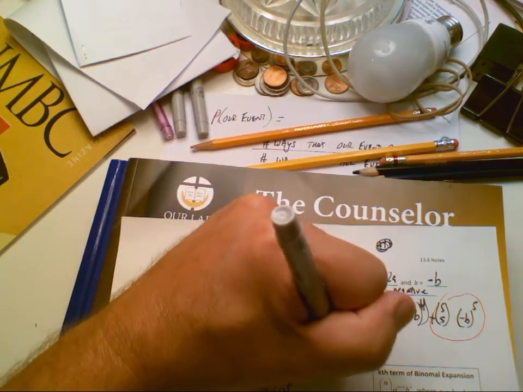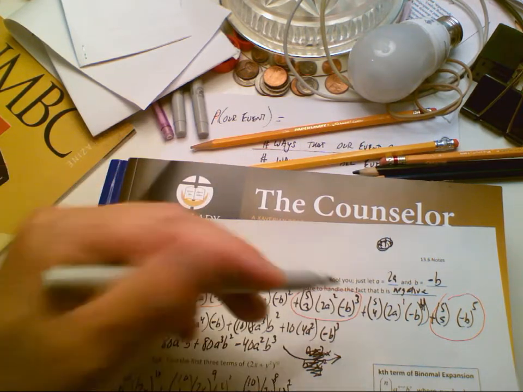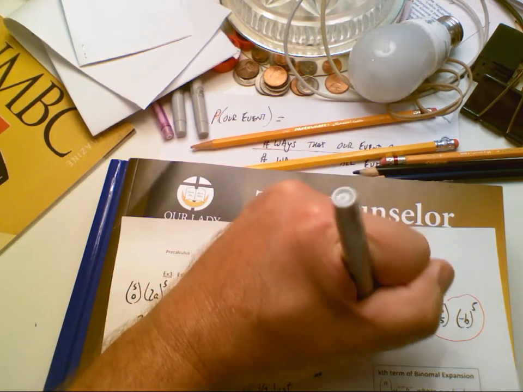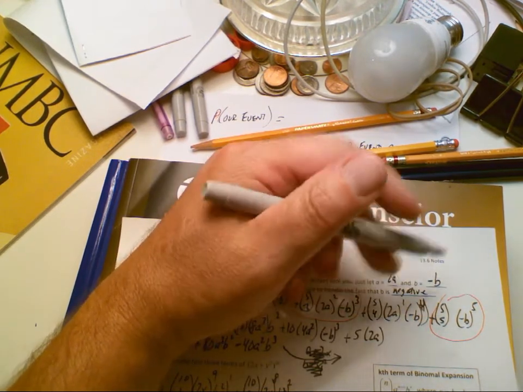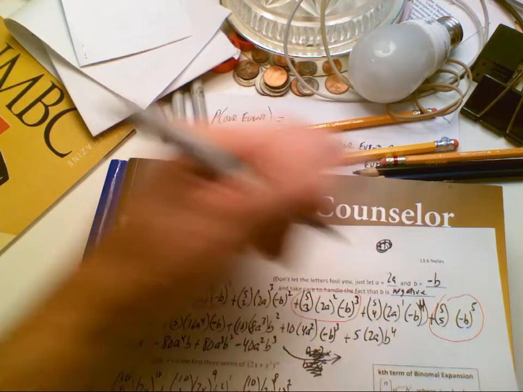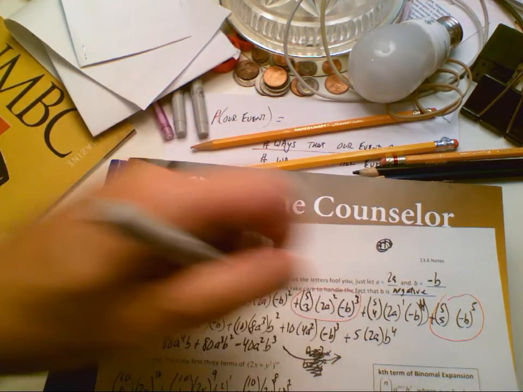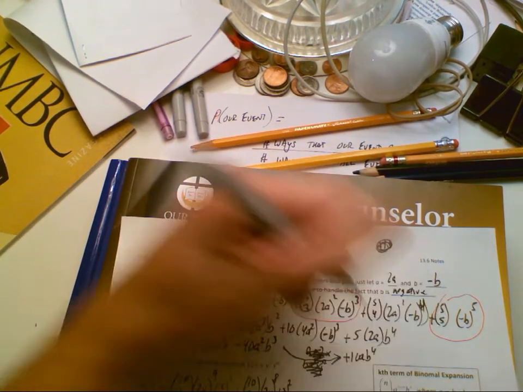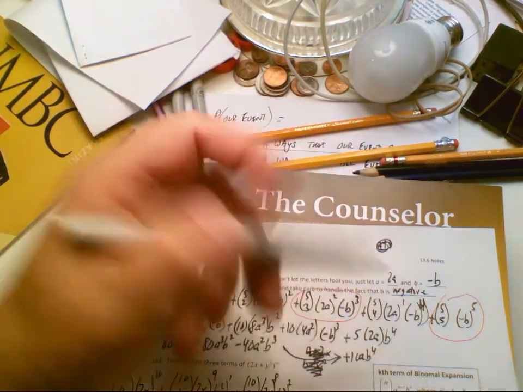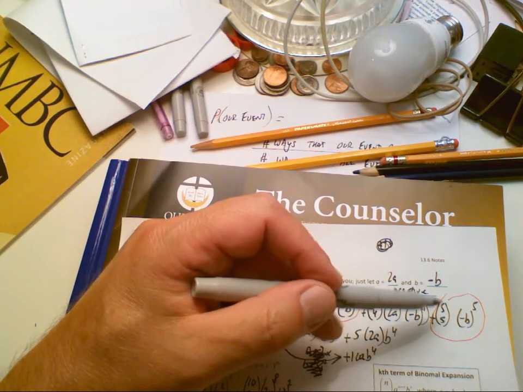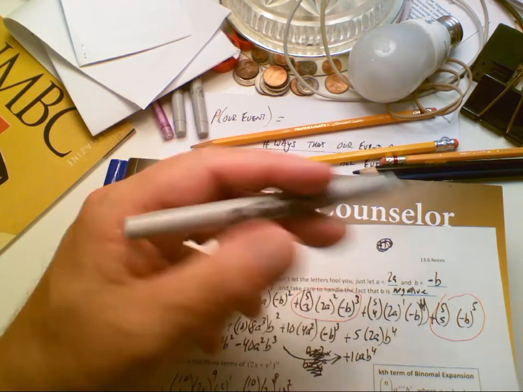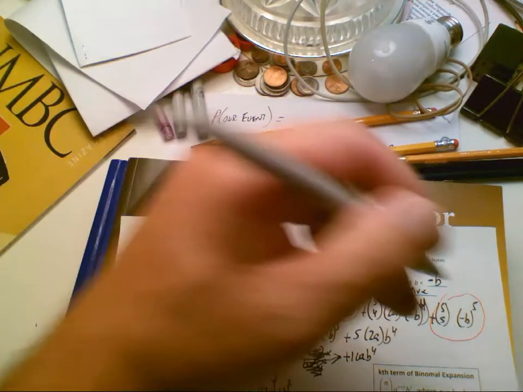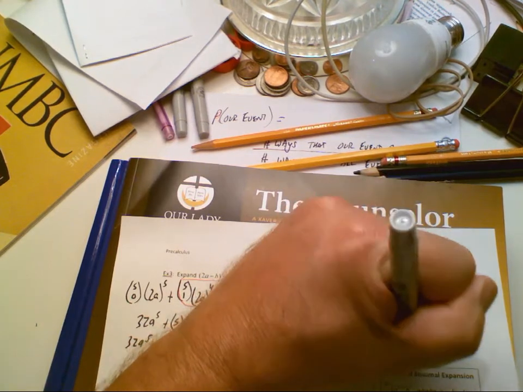My next piece I'll just jump over since I handled those terms. 5 choose 4 comes back to be a 5. 2a. Negative b raised to the 4th power is b to the 4th. So my next term in my expansion becomes plus 10a b to the 4th. My last term, 5 choose 5, is simply 1. Negative b to the fifth becomes negative b to the fifth. It's a negative result, minus b to the fifth as my last term.